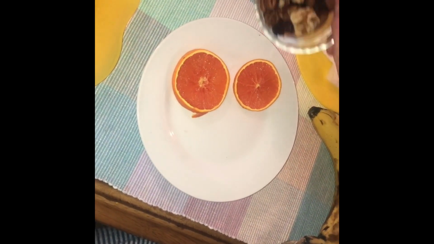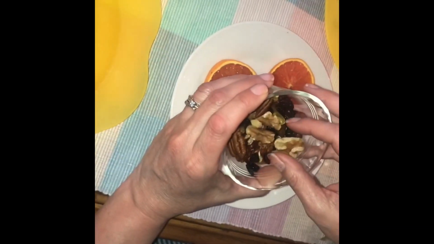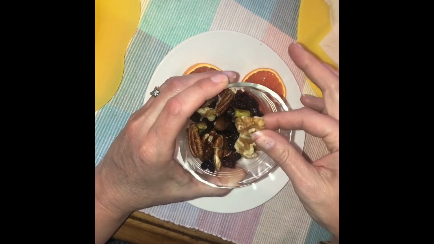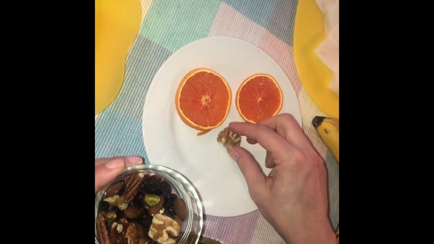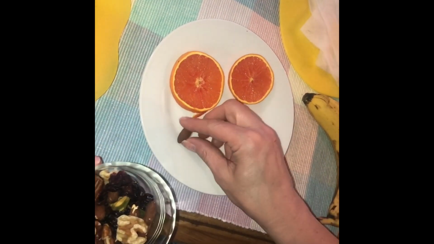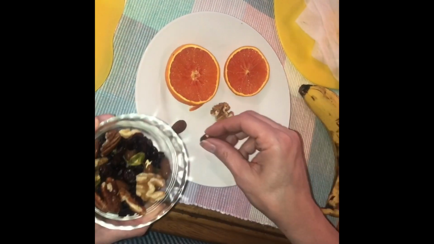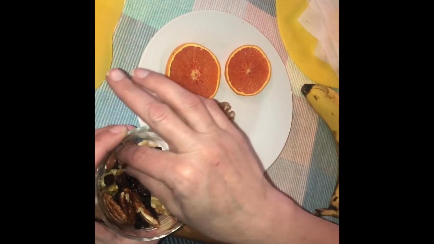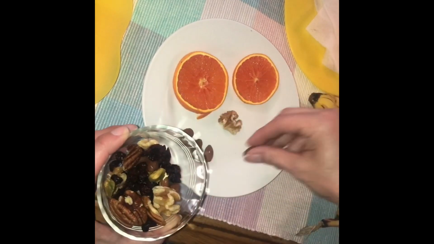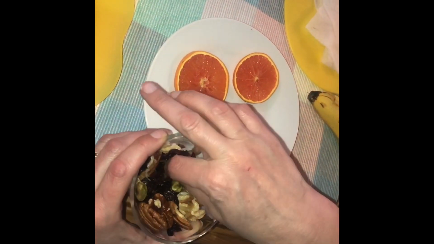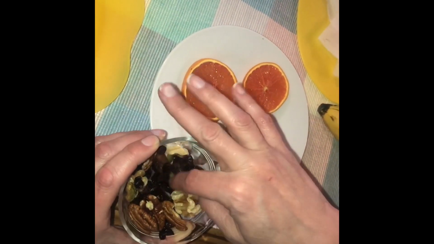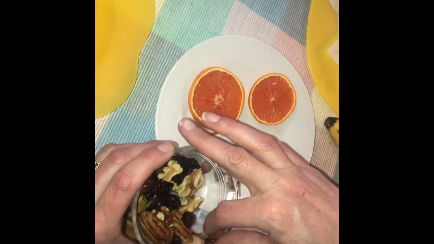And then I have this bowl of fruit and nuts. I'm going to use maybe a walnut for a nose. And then I think I'll use these almonds for the mouth. And maybe they'll look like teeth, I don't know. Oh, and I forgot. I wanted to use something funny for hair. I'm gonna have to go get it from the refrigerator. I forgot.